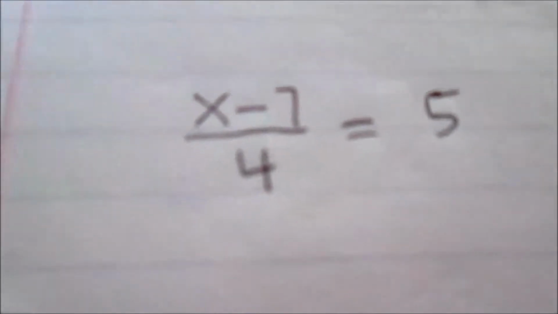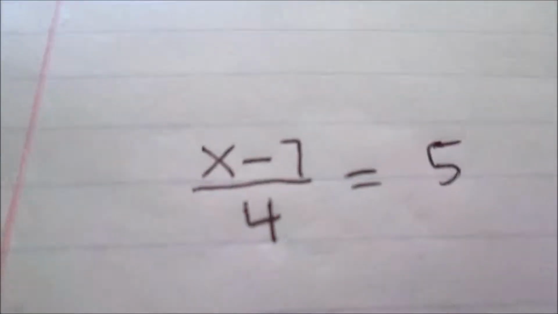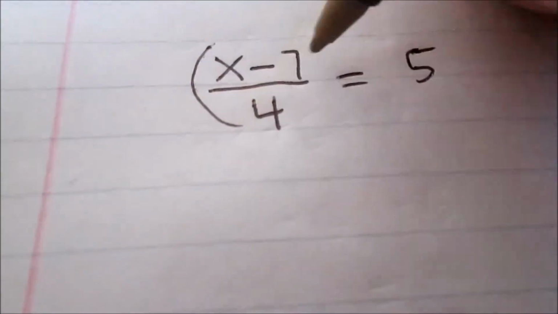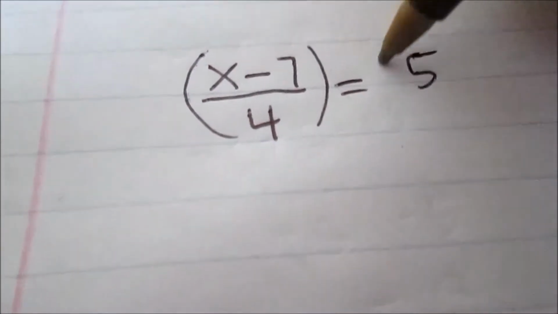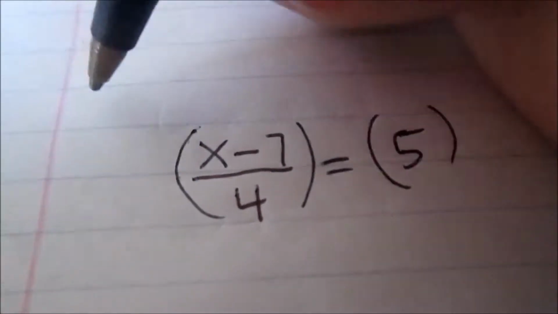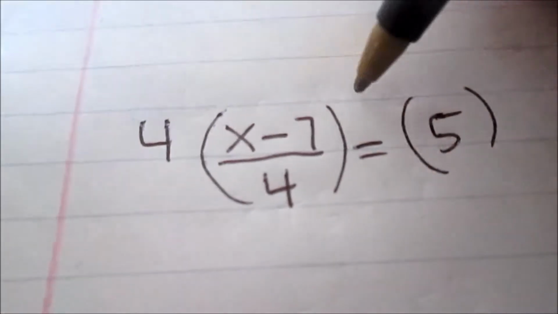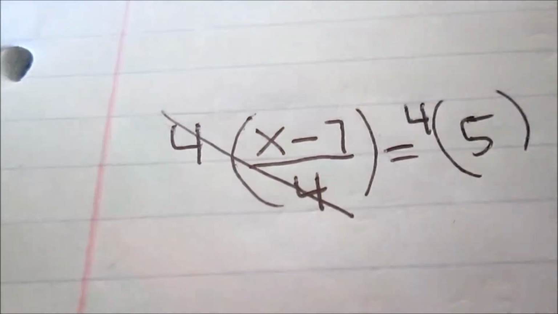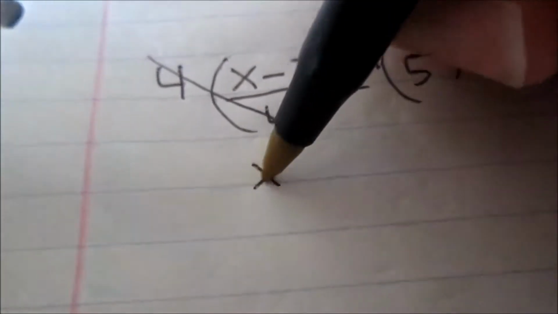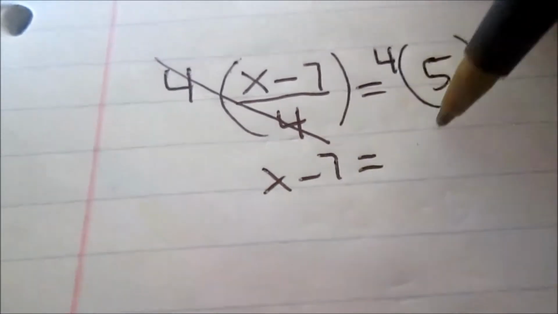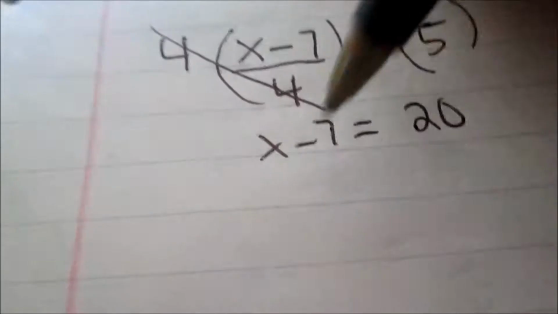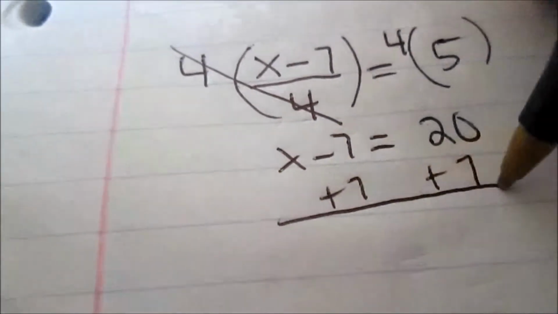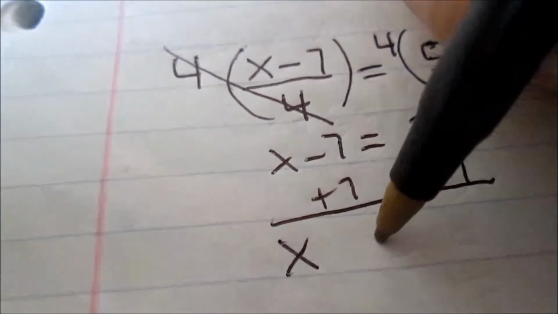Okay, now if there's a fraction expression, it looks like x minus 7 over 4, for example. The expression x minus 7 is in a fraction, as in it's being divided by 4. So what I do is the opposite of divide by 4, which is multiply by 4, on both sides of the equation. 4 times 1 over 4 is 1, so those cancel. That leaves only x minus 7 behind, and 4 times 5 is 20. Now I add 7 on both sides, I get x equals 20 plus 7 is 27.